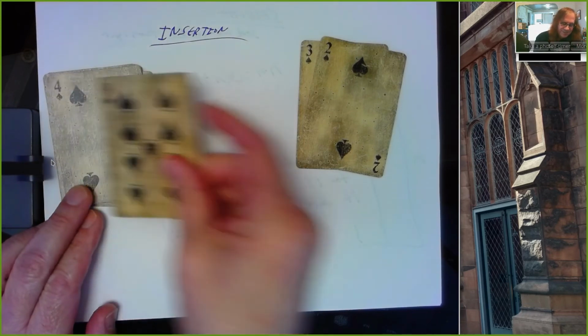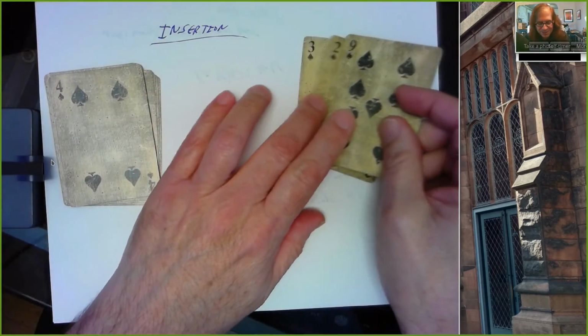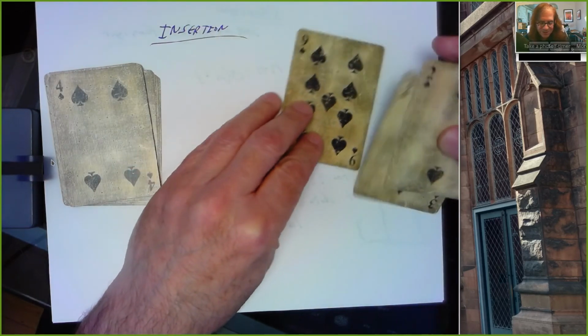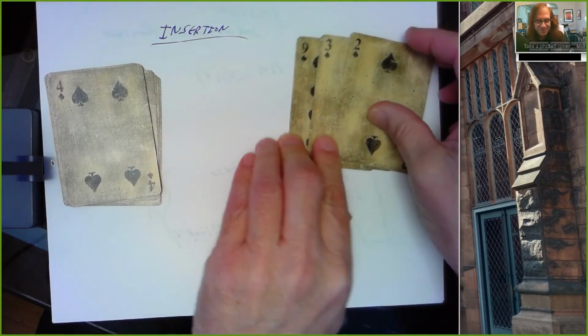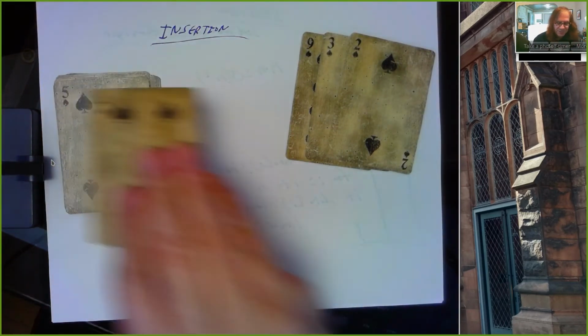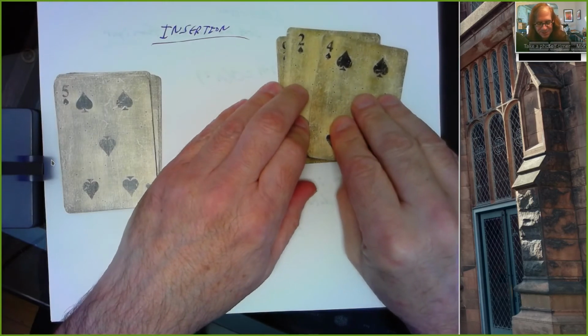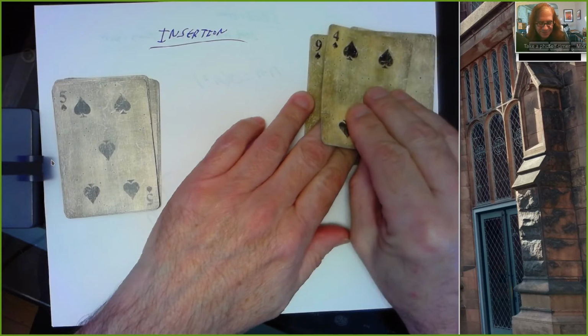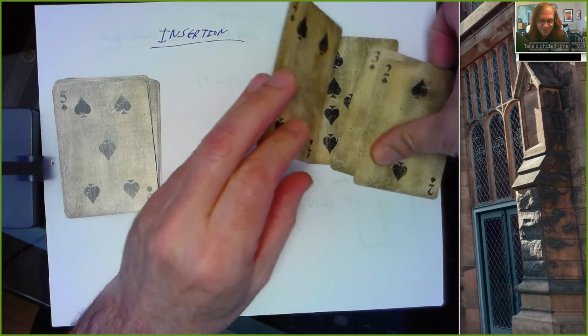That's a 9. Okay, 9 is bigger than 2, so it should go below. 9 is bigger than 3, so it should go below. And there's nothing there, so it goes on the bottom of the pile. Take a 4. 4 is bigger than 2, so it goes after that. 4 is bigger than 3, so it goes after that. 4 is less than 9, so it goes right before that.